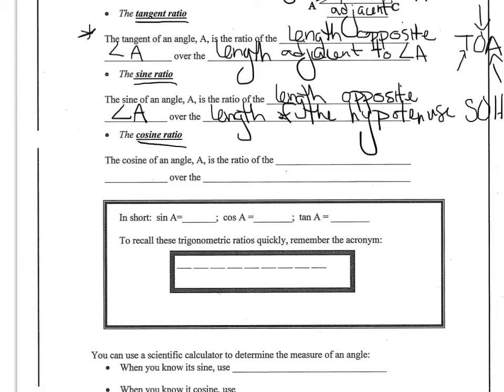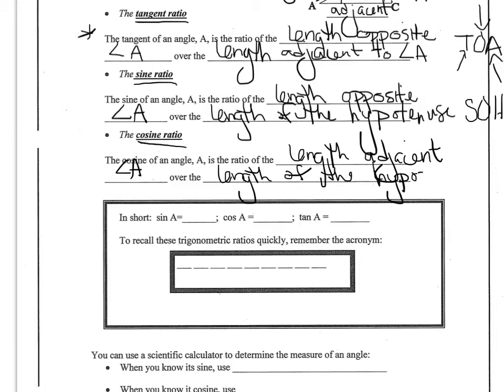The cosine of angle A is the ratio of the length adjacent angle A over the length of the hypotenuse.